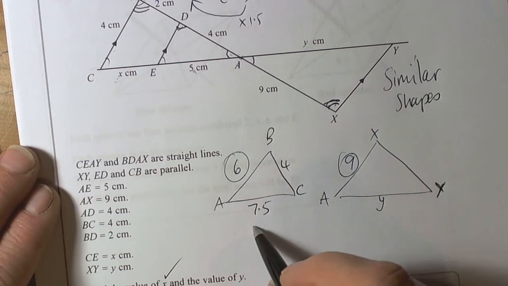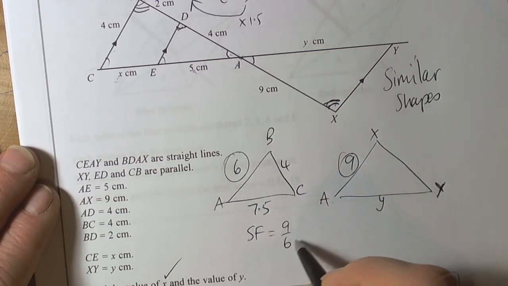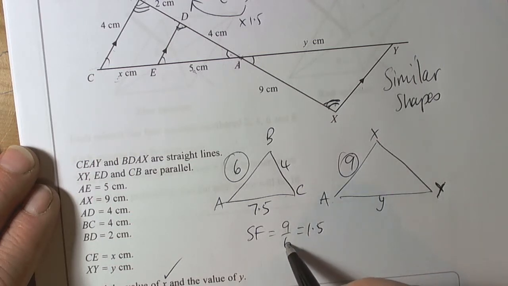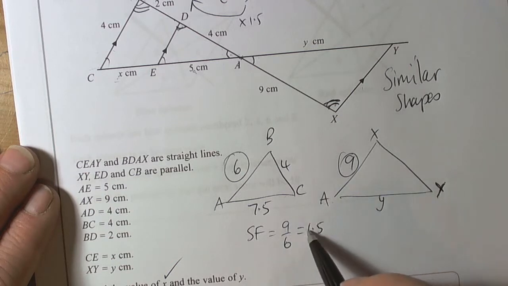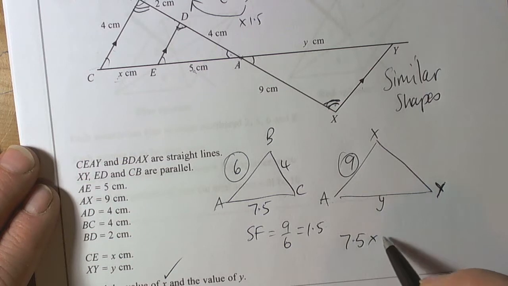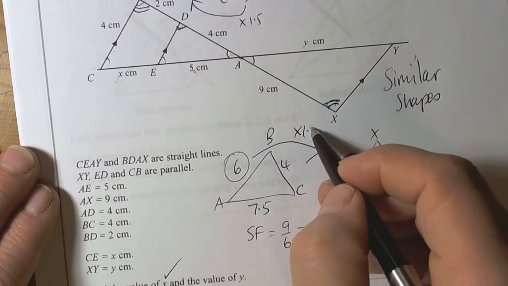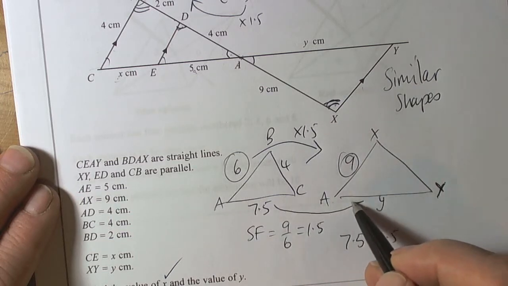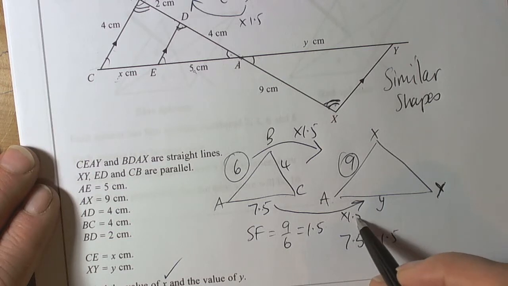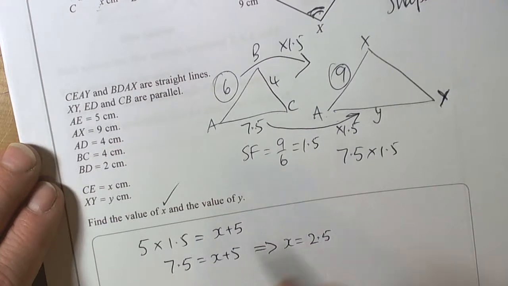So again, we work out the scale factor. So the scale factor between these two triangles has got to be 9 divided by 6, which is 1.5 again. 9 divided by 6 cancels down to 3 over 2, 1.5. So therefore 7.5 times 1.5, because if we're going from the little triangle to the big triangle, then multiply by 1.5, and the corresponding side here to get y is 7.5 becomes y. So we times by 1.5 again.